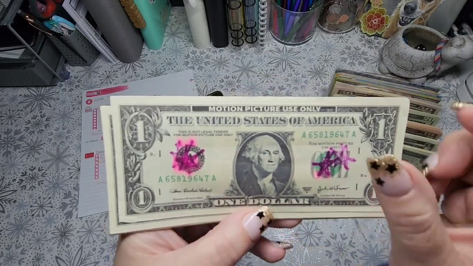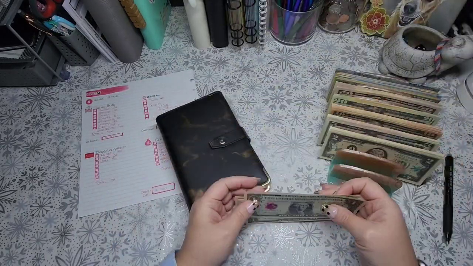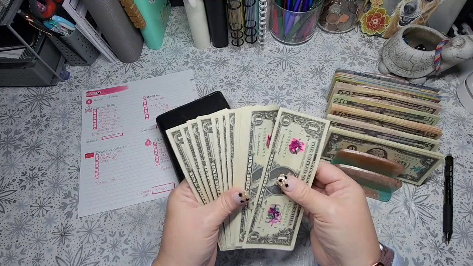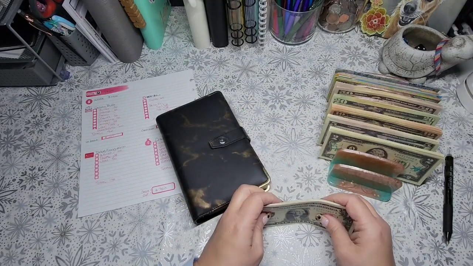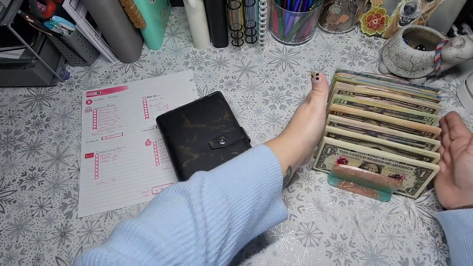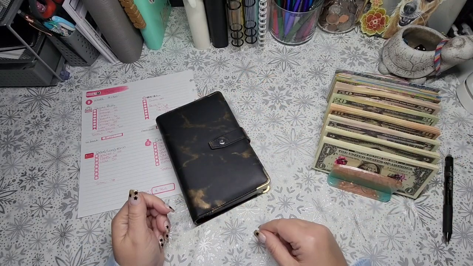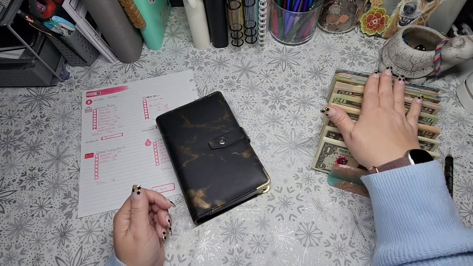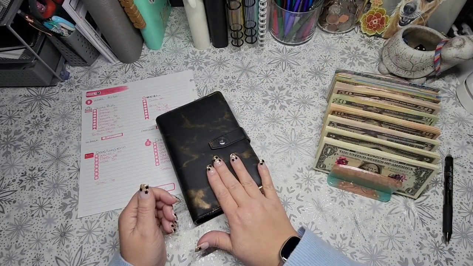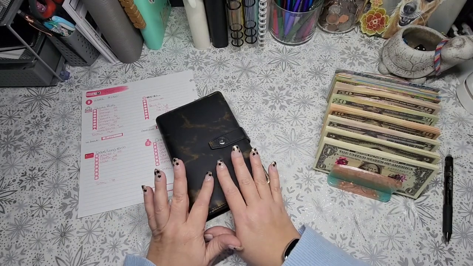I have marked up all of these bills as well so that I don't ever get them confused, but they do feel quite a bit different than regular bills do as well. So I have all of this prop money, and that is what I use to cash stuff in here.